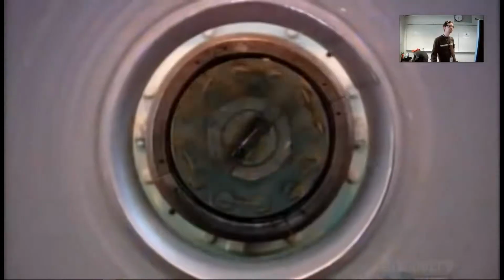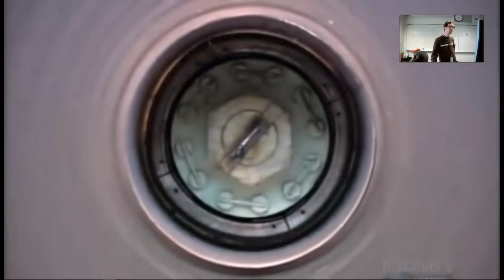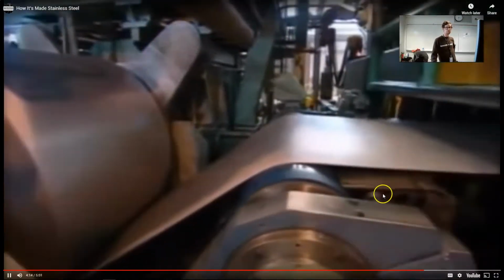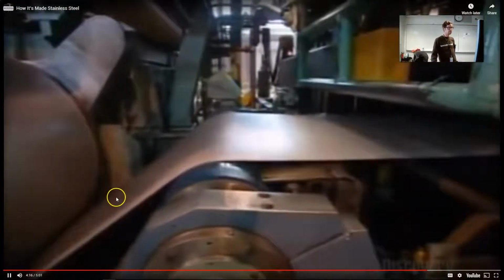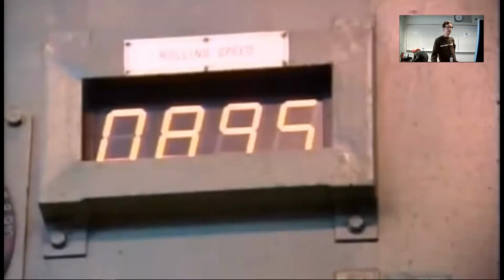They now unwind the steel into a machine that rolls it thinner so that it's exactly what the customer ordered. Rolling the metal when it's cold also causes it to harden and makes the surface pores close so it shines. Ooh, nice.